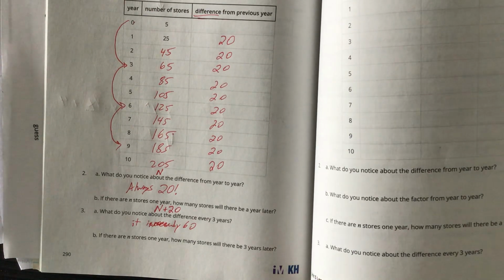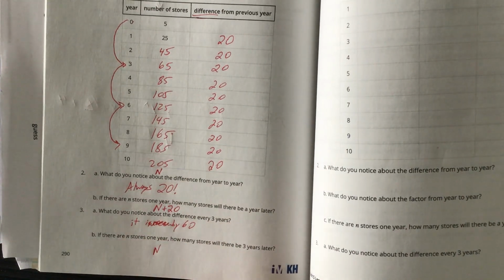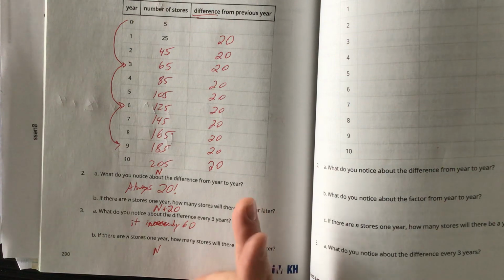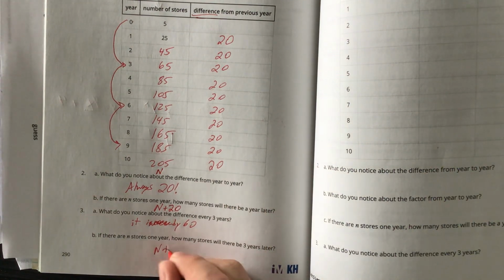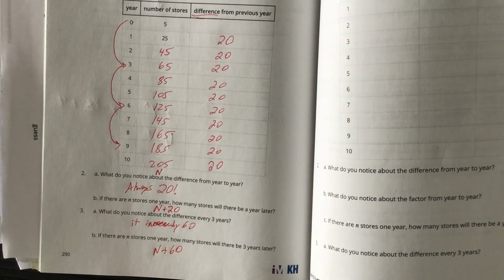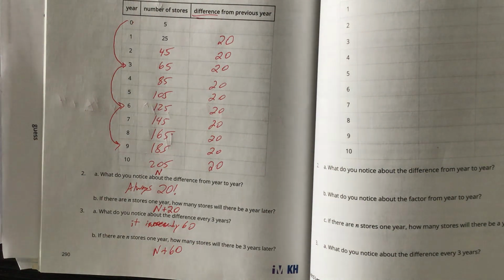So what would that equation be if I had an n for the one 3 years later? n plus 60 is fine. Right. It said it increased by 60. So that's all we need. Or you could do 3 times 20 plus n. That would be fine as well.